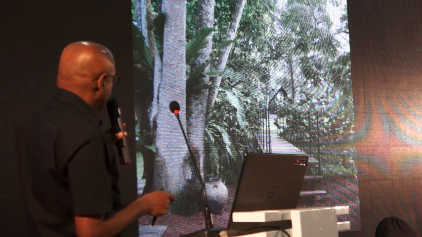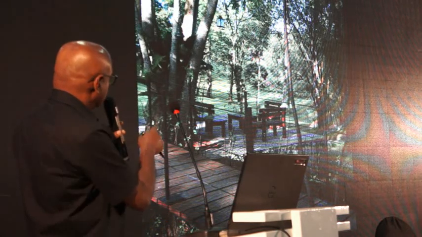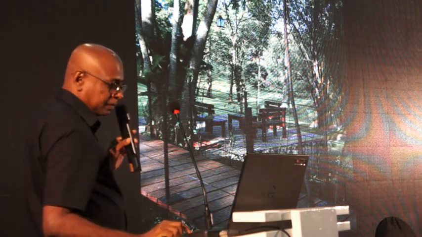This is that suspended bridge. And there's a sit out. Bridge.